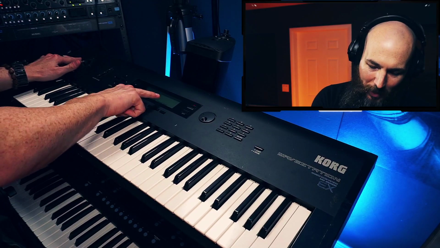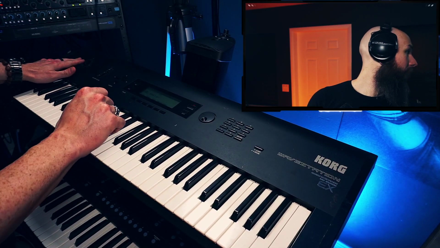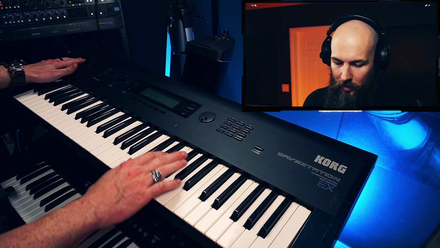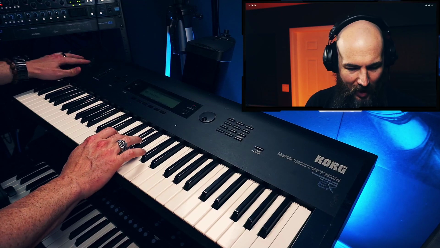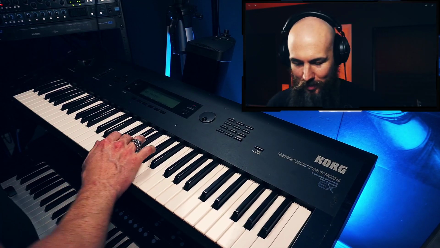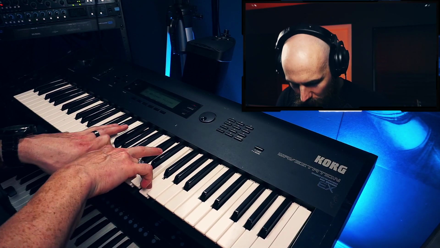Funny. This patch is called Vector. I don't know if you can read that. It's very hard for me to read even because this display is so old, but the Vector ironically doesn't do anything on this patch. Whisper voices.